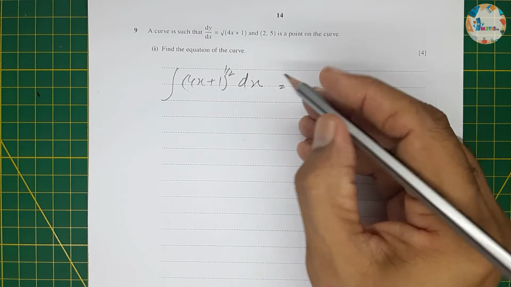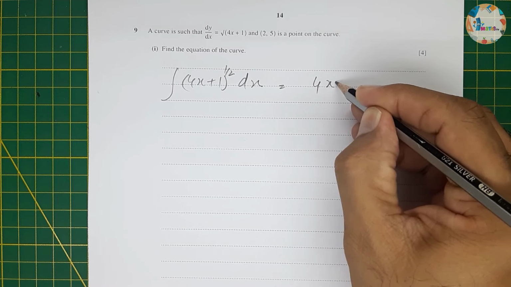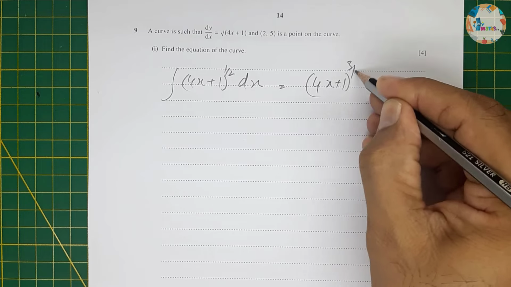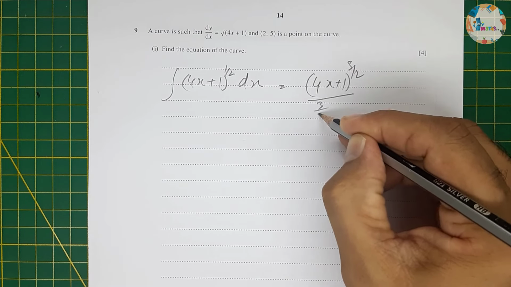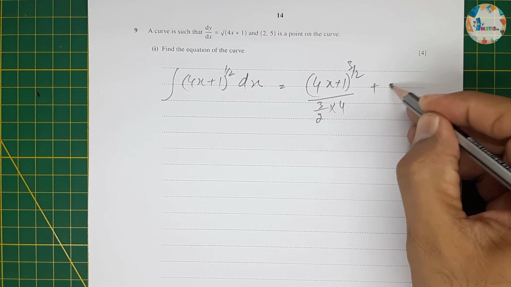So the integral of this one will be what? The power we will increase by 1, so this will be 3 by 2 divided by 3 by 2, and the derivative of this one is 4, so we'll multiply by 4 and plus c.